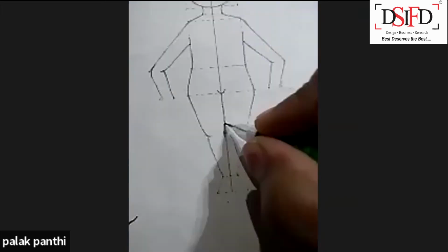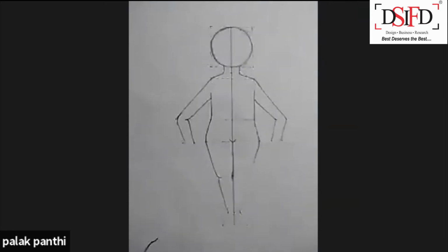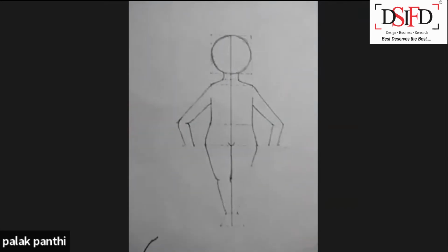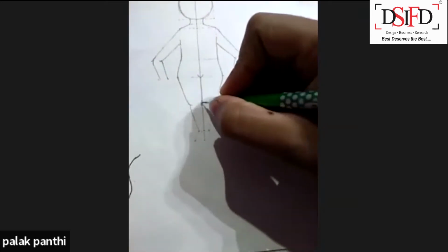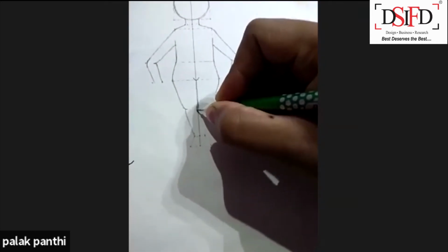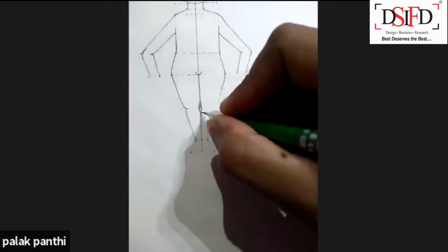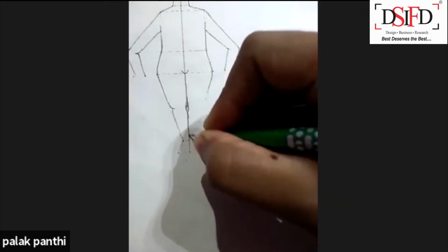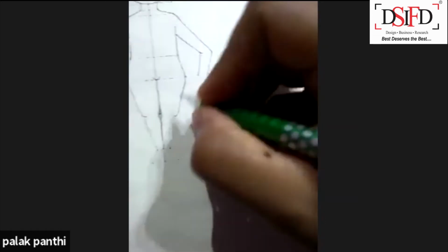Now we are learning just a basic figure, so that's why this figure is standing straight, just to understand the proportion and measurements of the body. When it's standing straight, our knees will have just a little gap in between them, like this. Then again the same thing on this side.